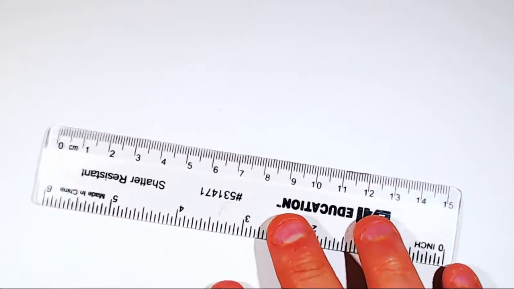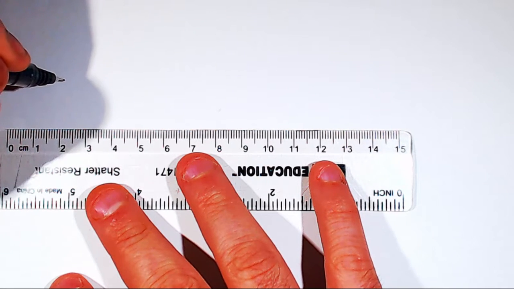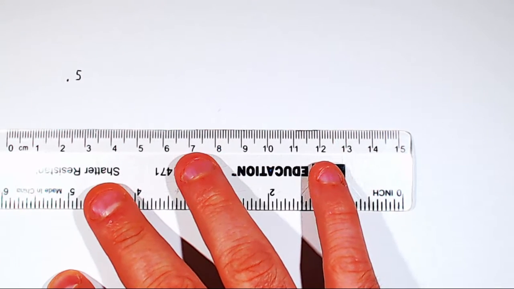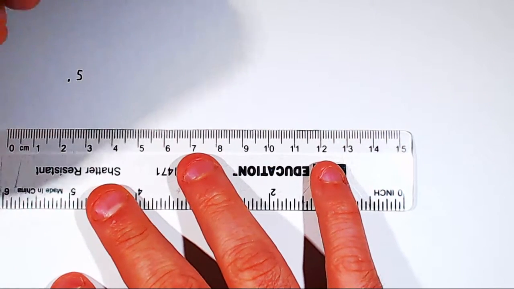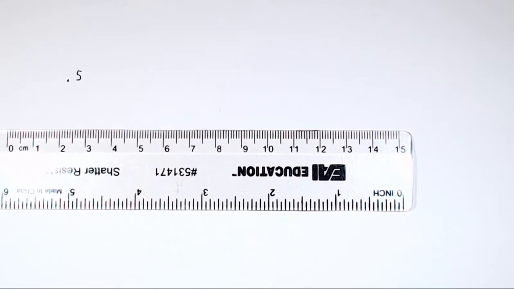Okay, in this video we're going to learn how to write any decimal as a fraction. Let's start with something really easy. 0.5. Now 0.5 can be written as a fraction, and we know what that fraction is. That fraction is 1/2. But how would we arrive at that if we were not aware that this fraction was 1/2 just by looking at it?